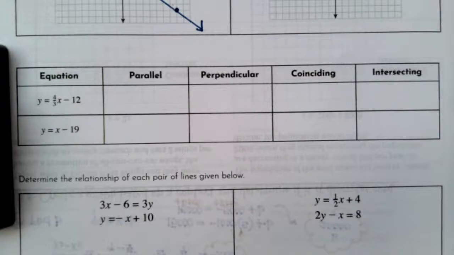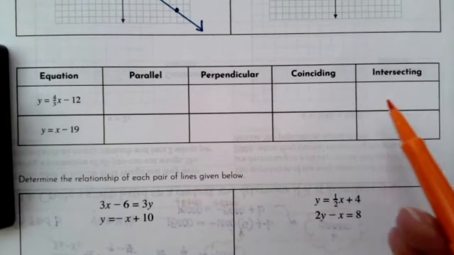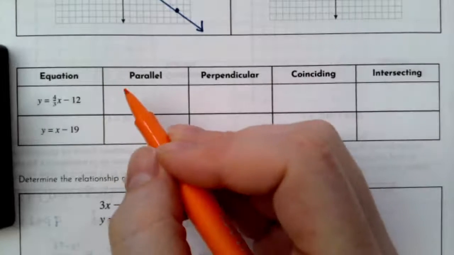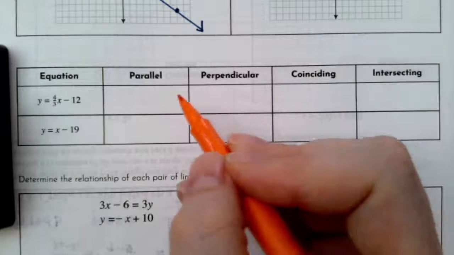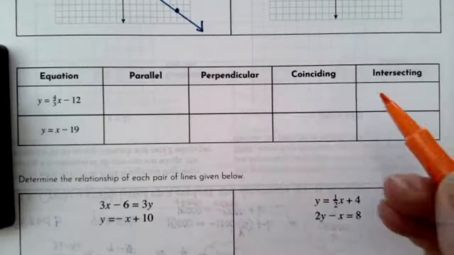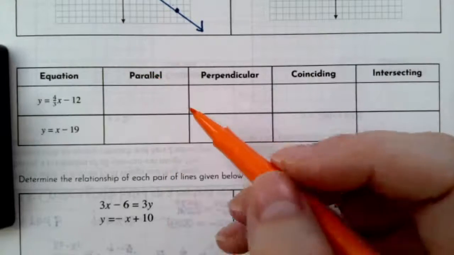For 2.2.4, we are looking at our special types of lines, so parallel, perpendicular, coinciding, or intersecting. And you are typically asked to write your own or find the one that matches for each of these types. And so you really need to be solid on the definitions of each type.